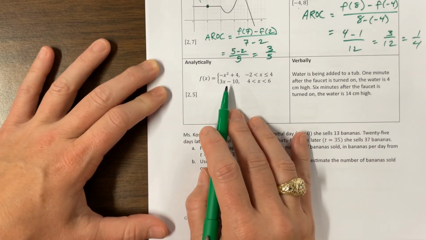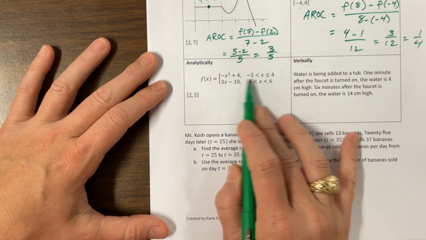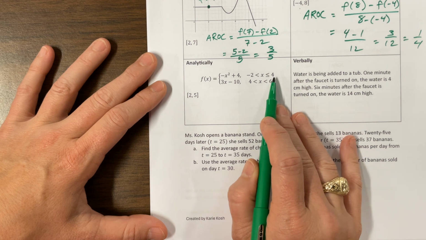Okay, next one, if it's analytical here, then on this one, 2, you'll notice that the +2 is going to live in the world between -2 and +4.